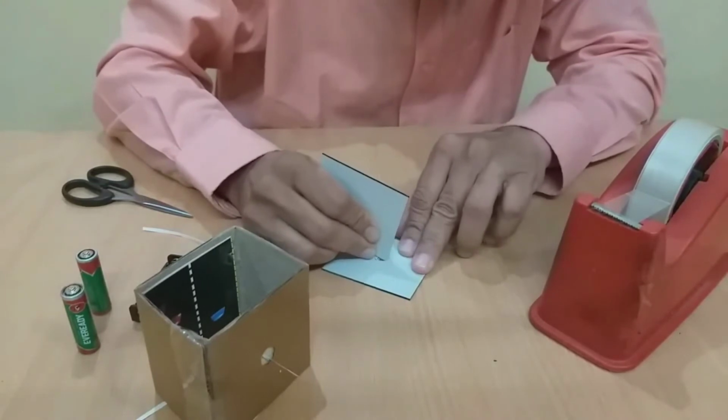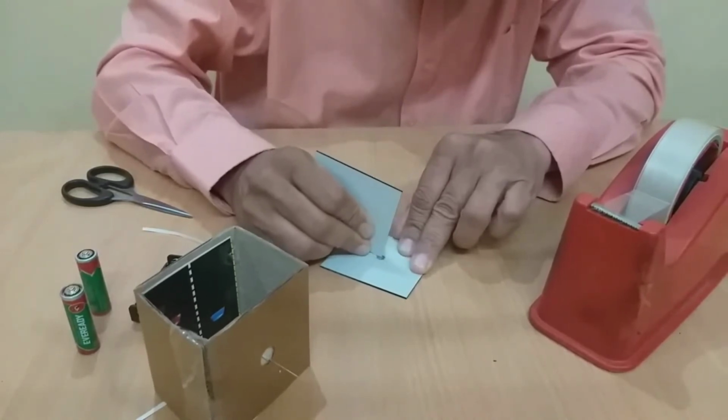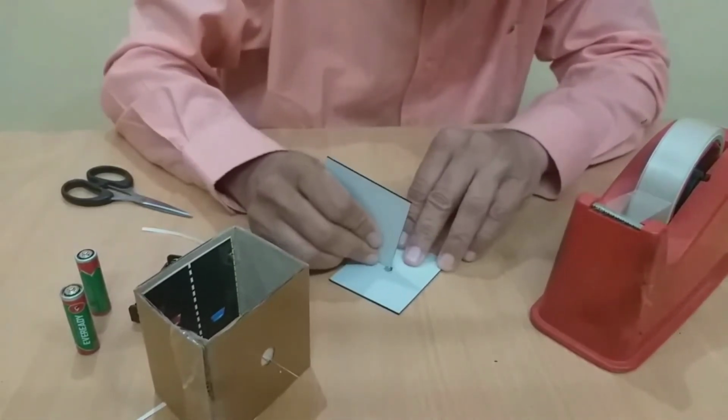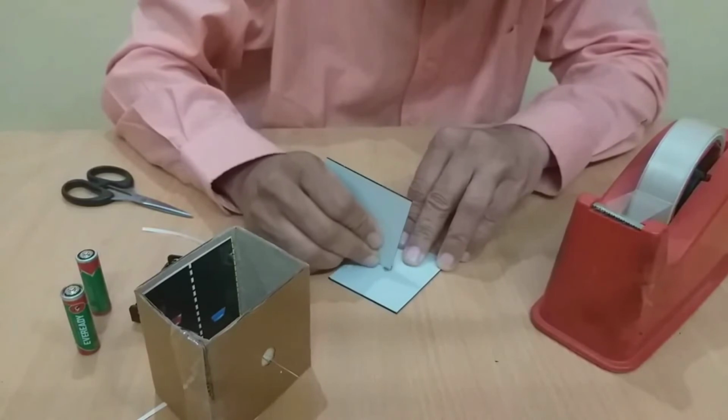You may do this for some time so that this becomes absolutely clean. There should not be any coating remaining on this area. It should be absolutely clean.